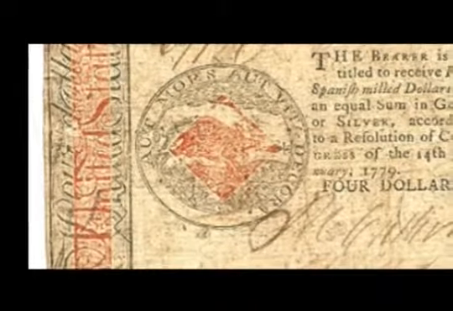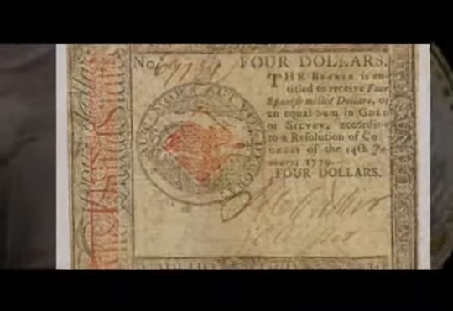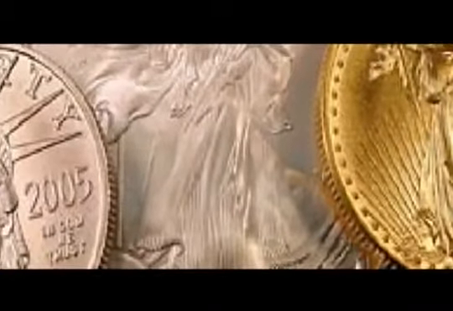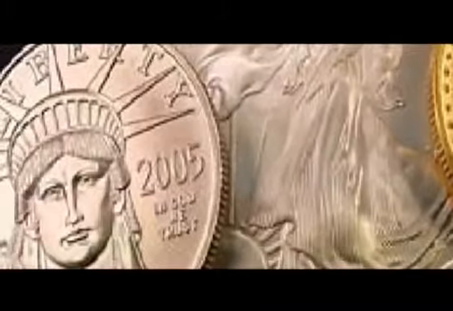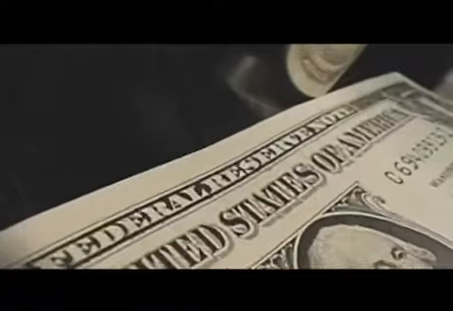The framers of the Constitution were quite aware of the liabilities of bills of credit and fractional reserve banking. And this is why Article 1 states, "No state shall make anything but gold and silver a tender in the payment of debts." And, quote, "No state shall emit bills of credit."